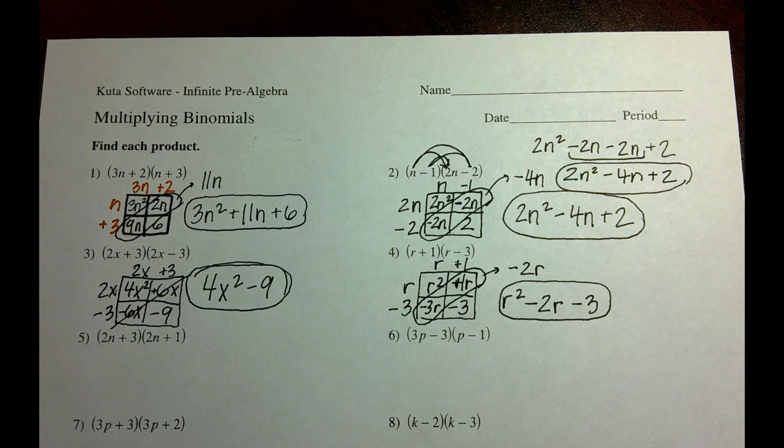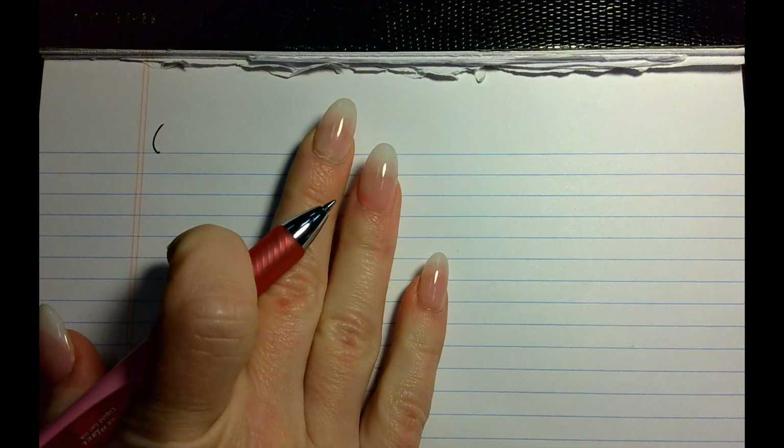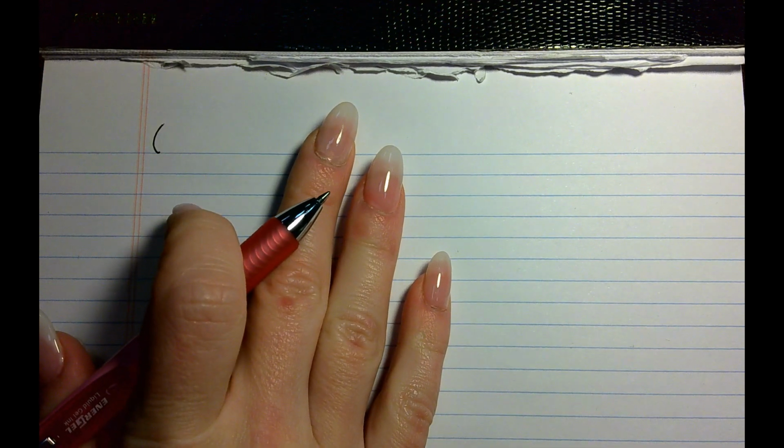Right. Now, I'm going to show you something. I don't want this to overwhelm you because this is not something that you have to do on your final or even in Algebra 2. But what's really cool about the box method is it can be used for even bigger, crazier problems. We would just add more boxes. So I'm going to show you this just for fun because I find it interesting. Maybe you will too. Don't be worried if you don't know what's going on.